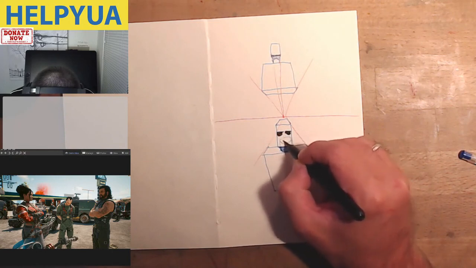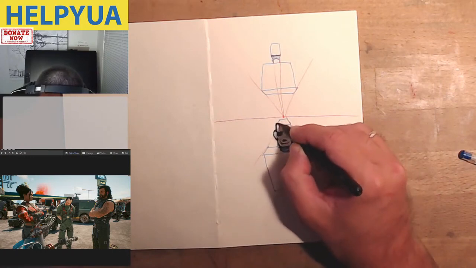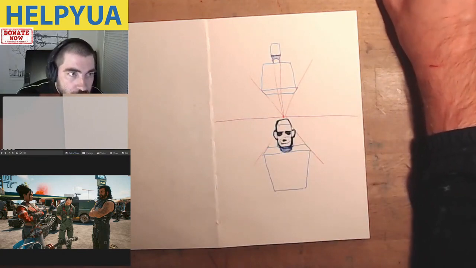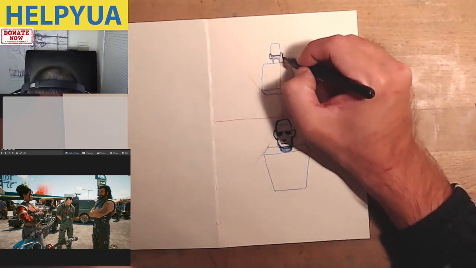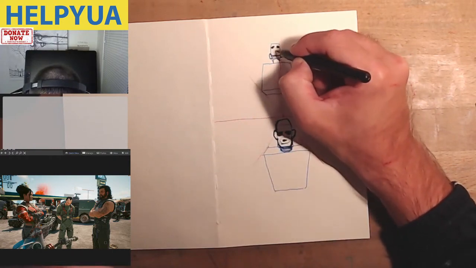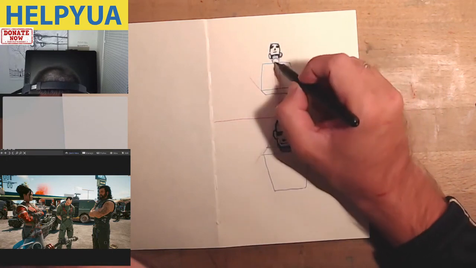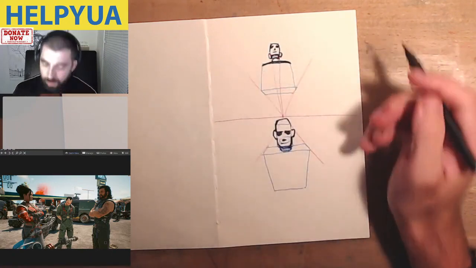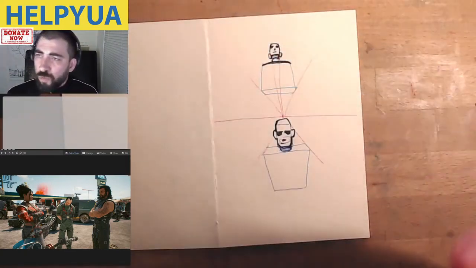Okay, we'll do it simply. These boxes give us an idea of how we can draw details and the angle from which we will see all these features.